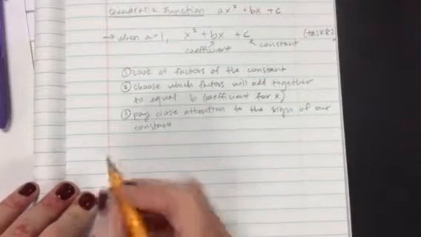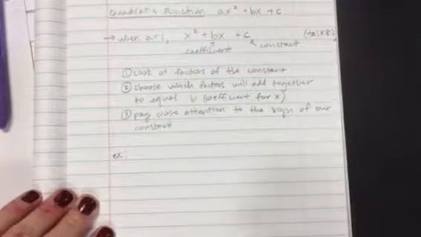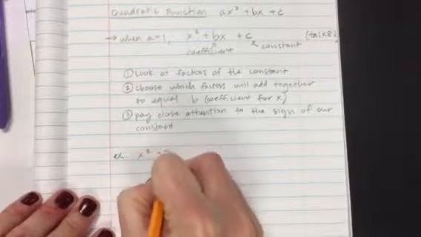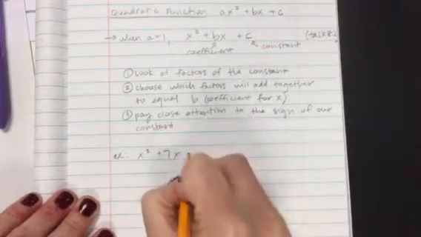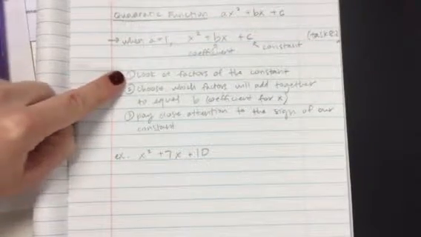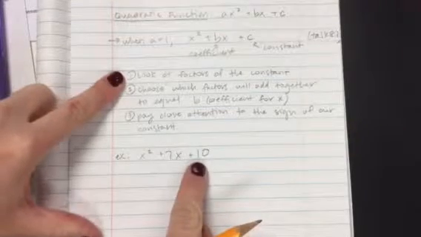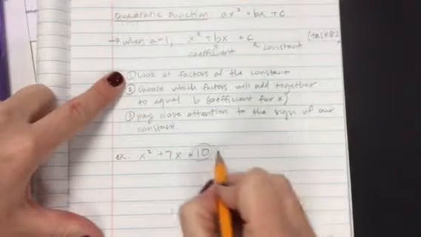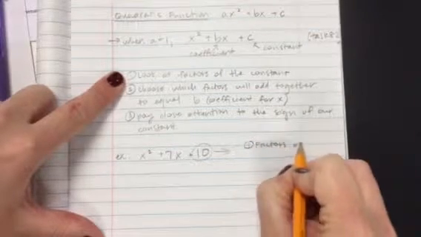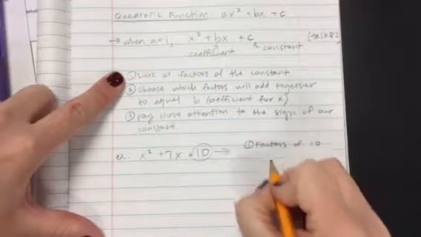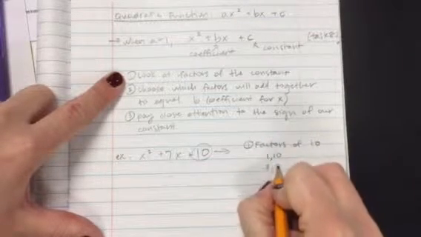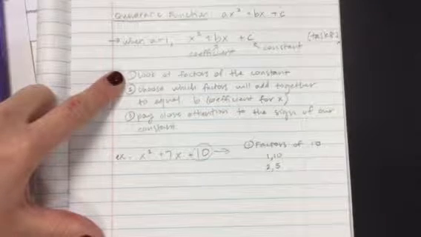but I'm going to go ahead and move on to an example so we can use this. So let's think about the expression x squared plus 7x plus 10. Our first step says we want to look at all of the factors of the constant. Well, our constant is 10, so step 1 would be factors of 10. We can multiply 1 times 10 to equal 10, and we can multiply 2 times 5 to equal 10.